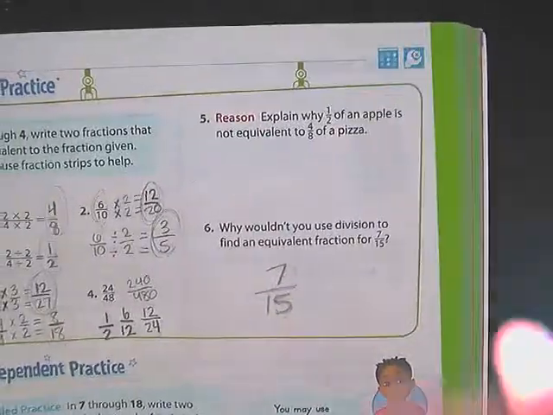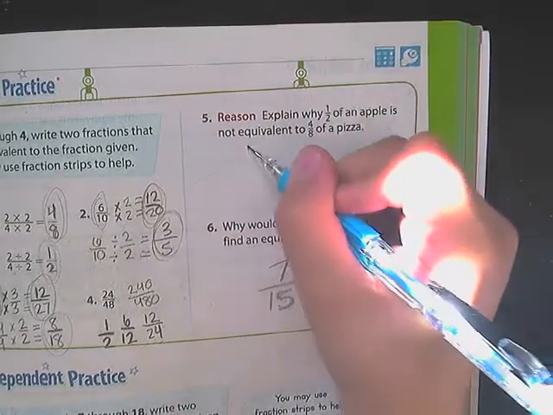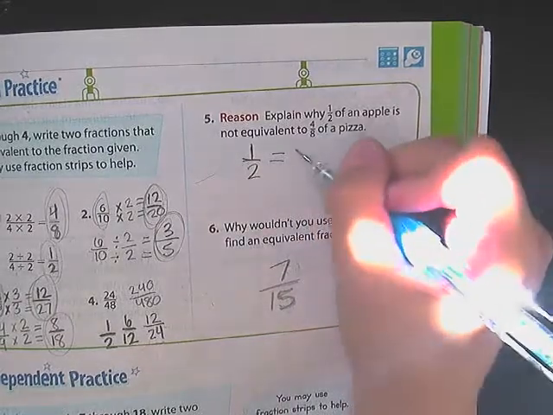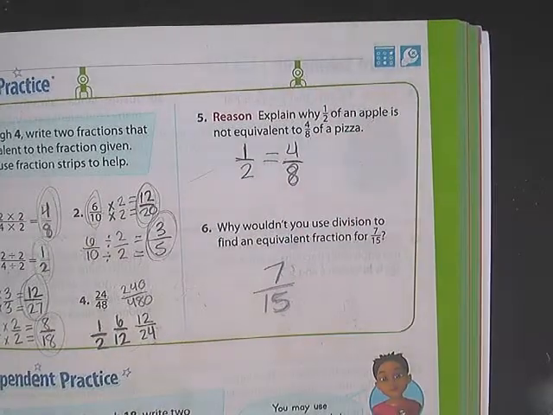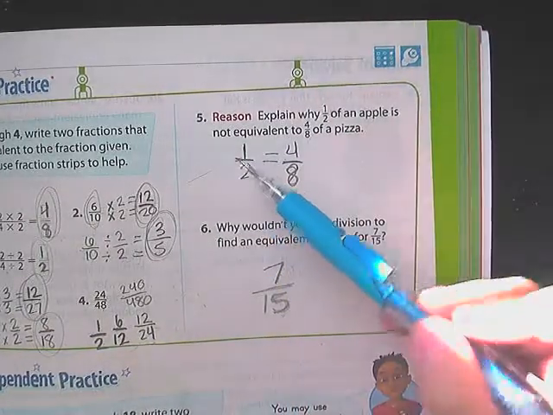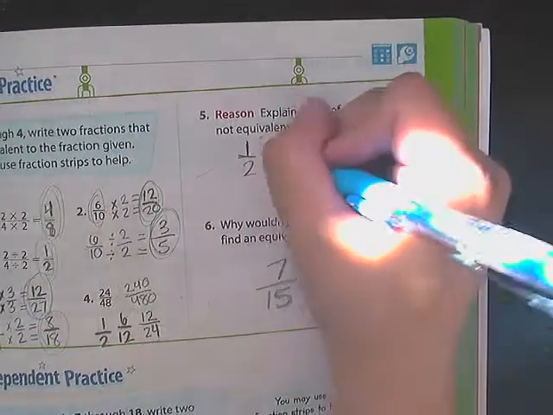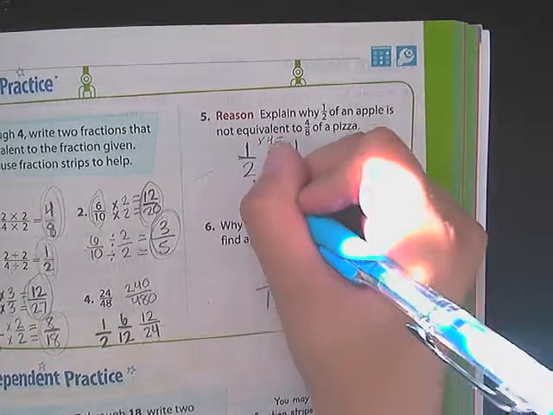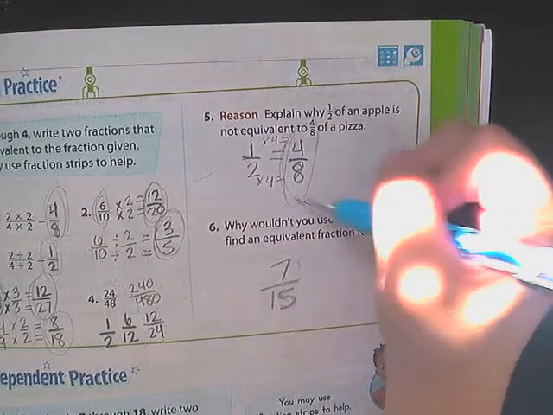Now let's look at this top one. So it says explain why 1/2 of an apple is not equal to 4/8 of a pizza. So if we look at this fraction, we can see that 1 is half of 2 and 4 is half of 8. So if we multiply both the top and the bottom by 4, it'll get us to this fraction.